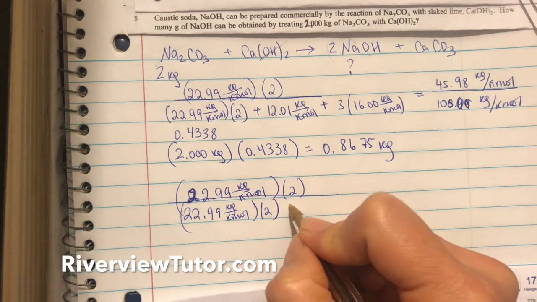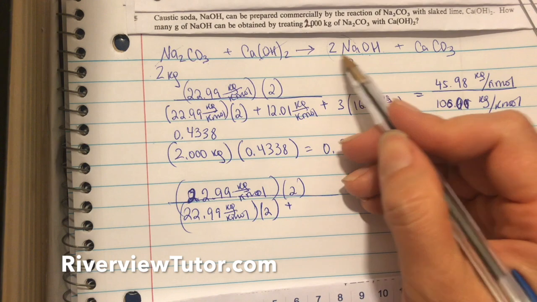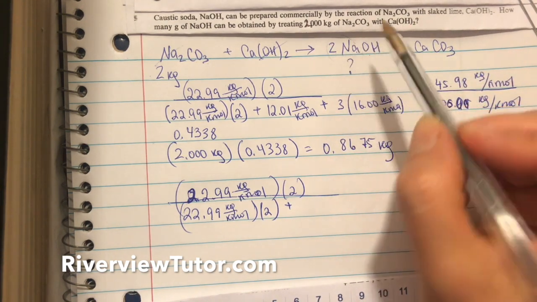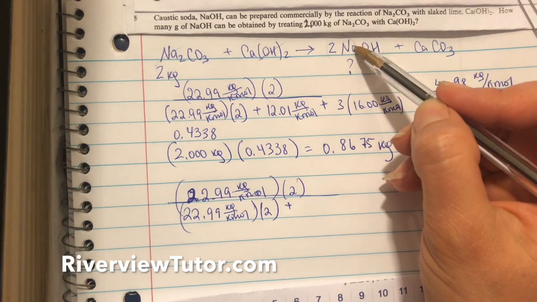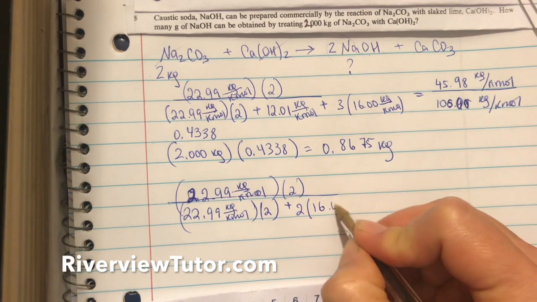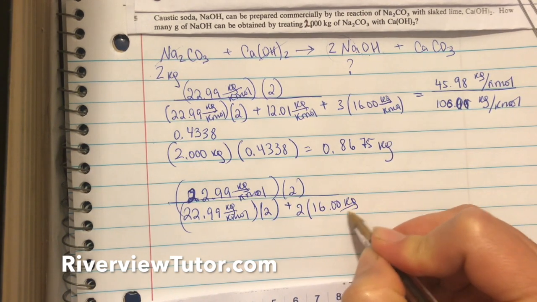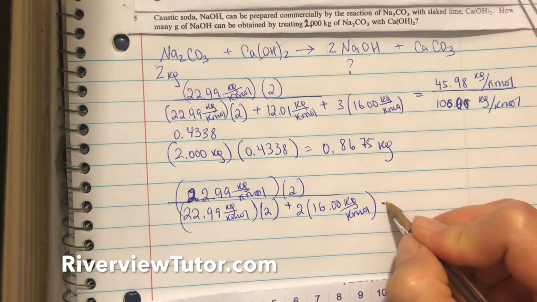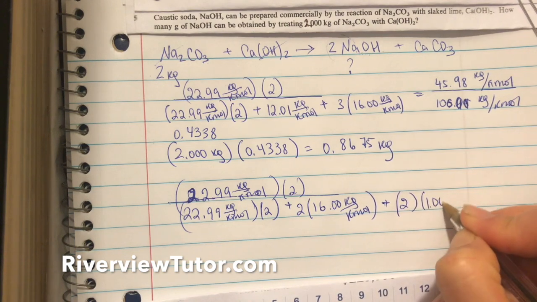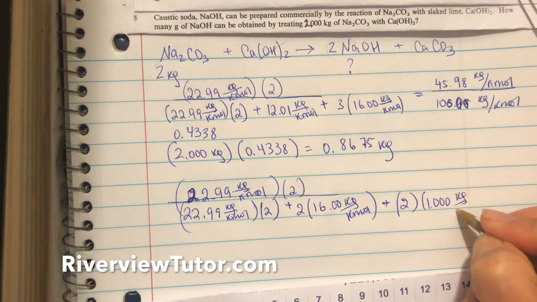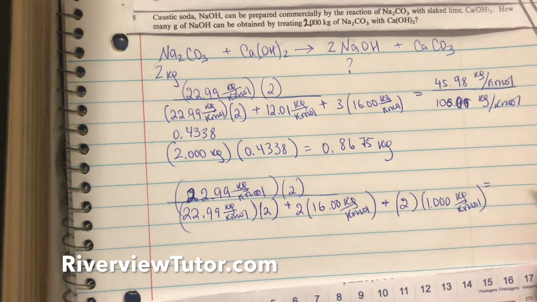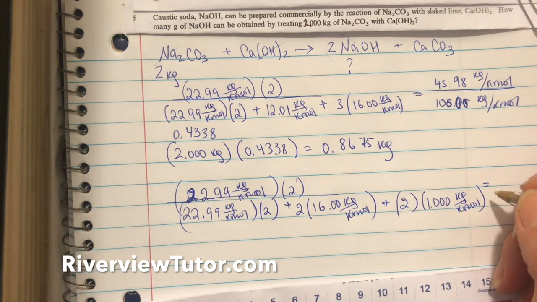times 2. Plus, we got 2 oxygens, because this 2 here is related to the whole molecule. So we multiply sodium by 2, then we multiply oxygen by 2. So 2 times 16 kilogram per kilomole, plus, and same thing for hydrogen. We got 2 times 1.000 kilogram per kilomole.